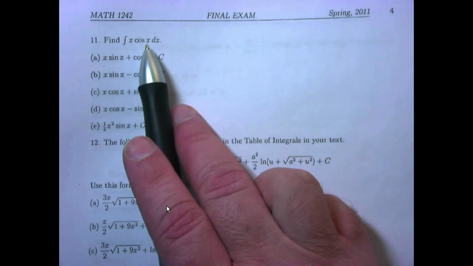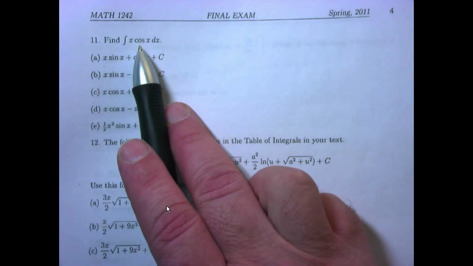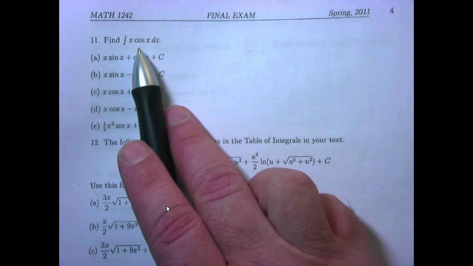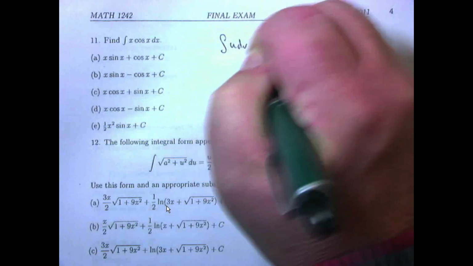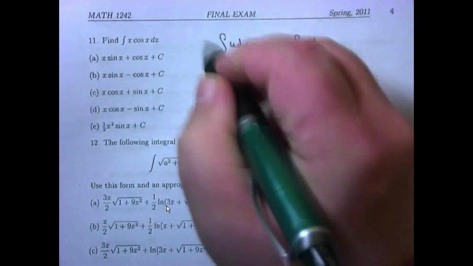We've done this problem 14 times in class. Surprised you don't have the answer already memorized. But let's go through it again. All right, so u substitution doesn't work, and it's a product, x times cosine of x. What method am I going to use? Integration by parts again. Integral of u dv equals uv minus the integral of v du.